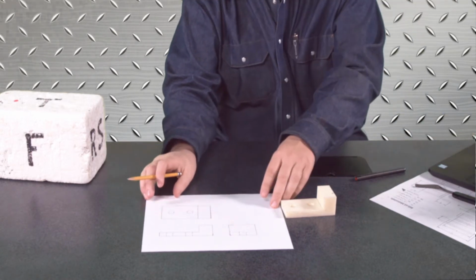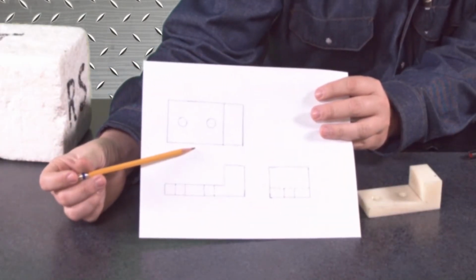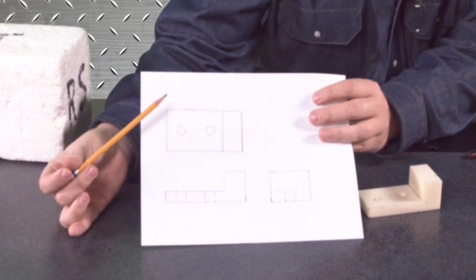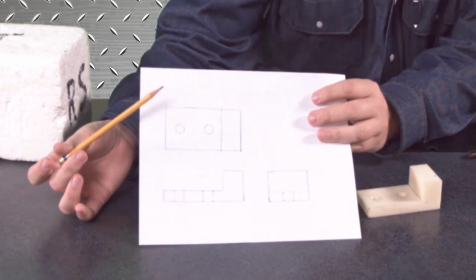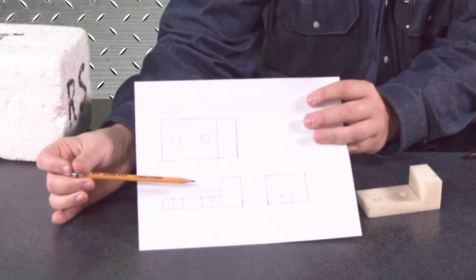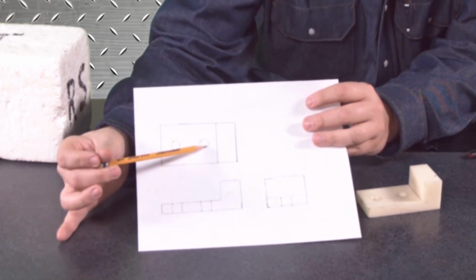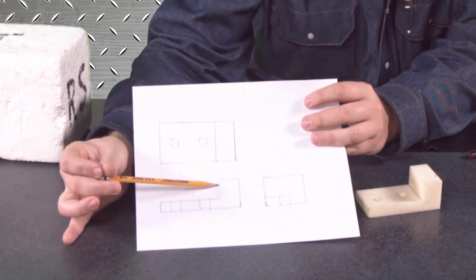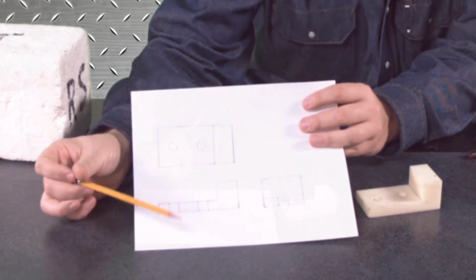This print may not do that so exactly because this is a hand-drawn print that I made, but on more professional CAD style drawings or anything that's actually being made for use in the field, these will all align with each other exactly. You can even see these holes line up with each other in their place, and then these lines here line up with each other as well.